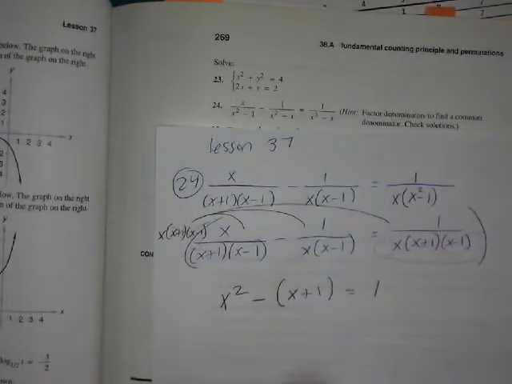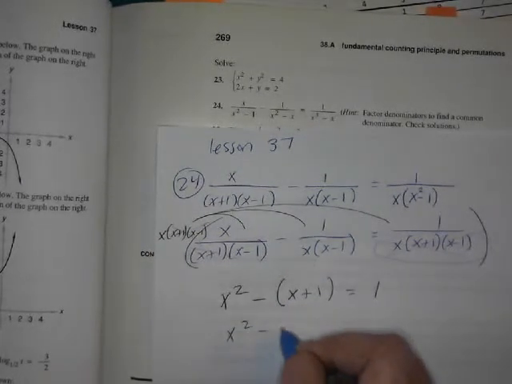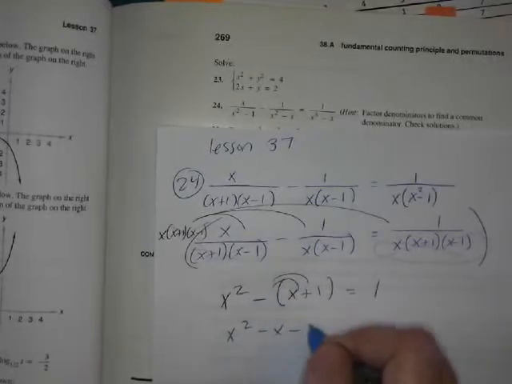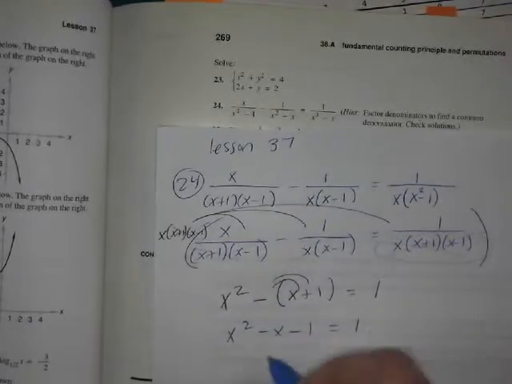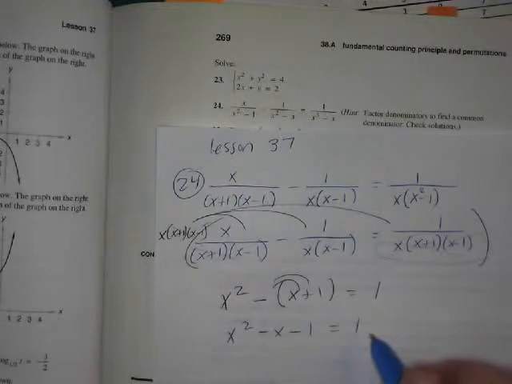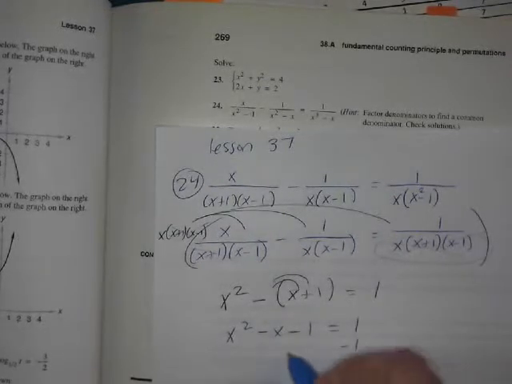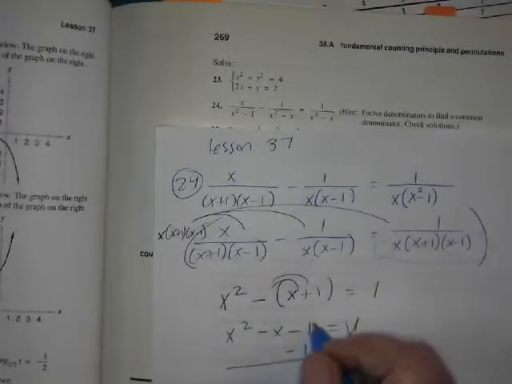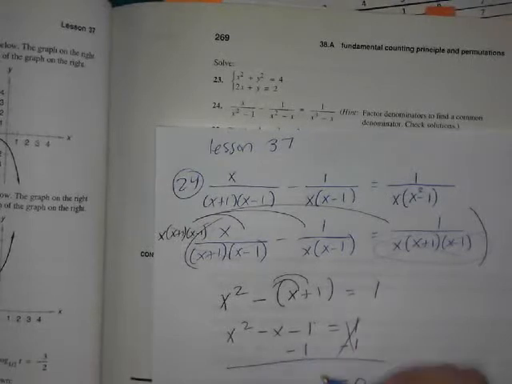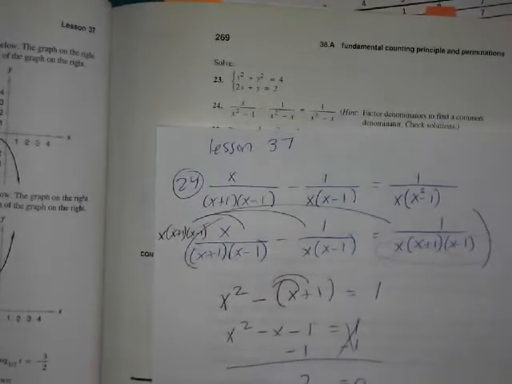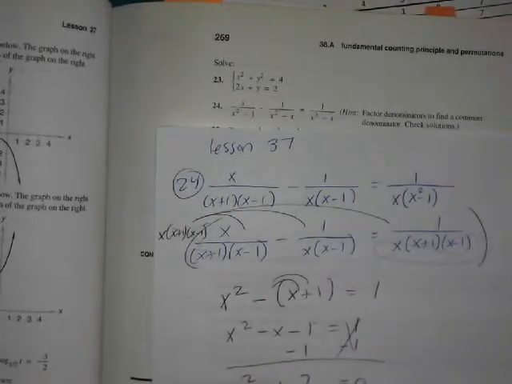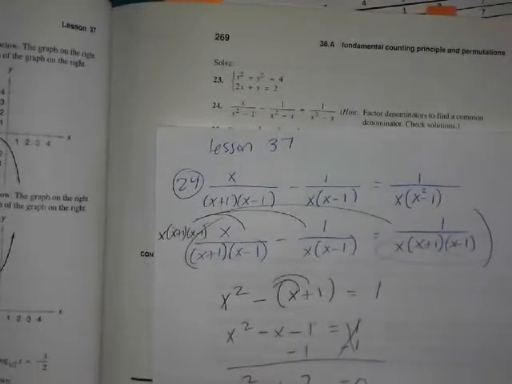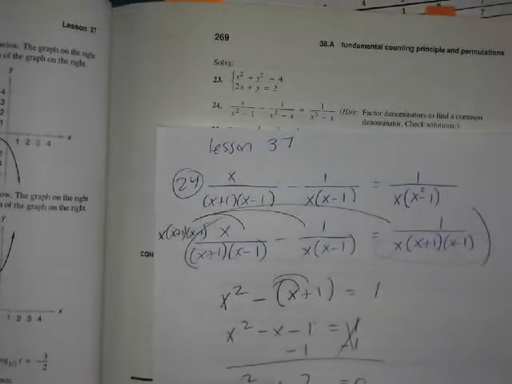Oh, did I already make a mistake? No, I'm okay. X squared minus x minus 1 equals 1. Add 1 to both sides. Oh, subtract 1. Thank you, Seth. Saved me. Okay, so that's going to be negative 2. Here's a little diamond problem. Does it turn out nicely? Did anybody have any nice luck with this?